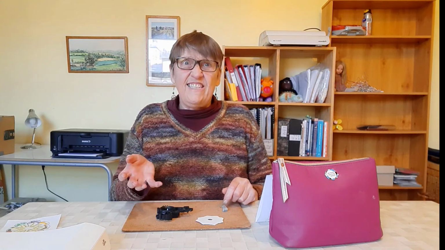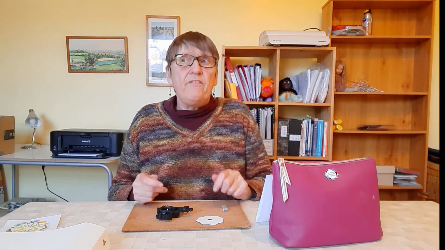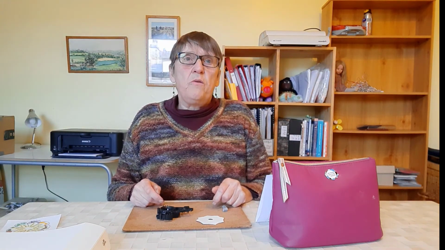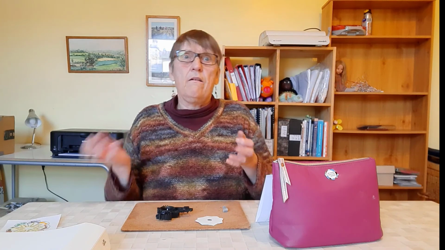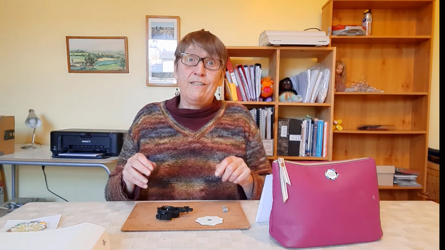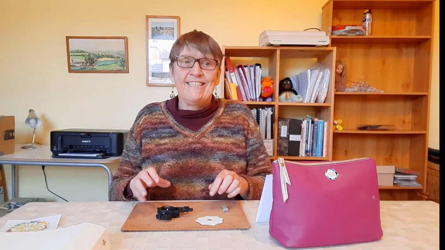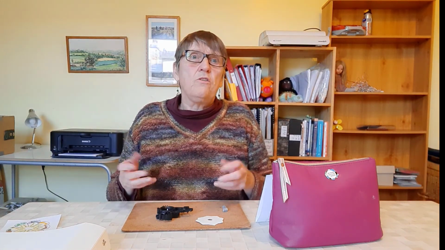There were two suggestions, one of which was to make a decision maker with a spinner, and the other was to make a bell. Decision maker, bell, decision maker. Anyway, I couldn't decide, which is ironic under the circumstances. So I thought, well, I'm going to make both.